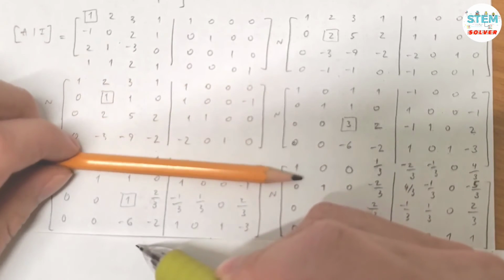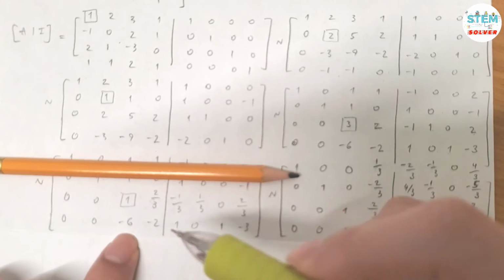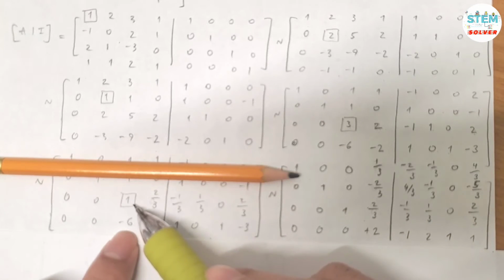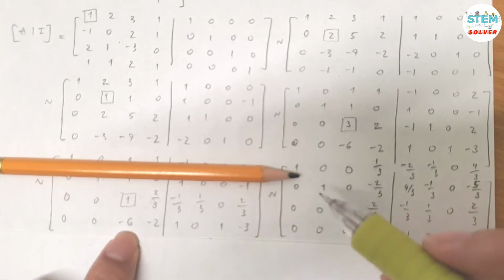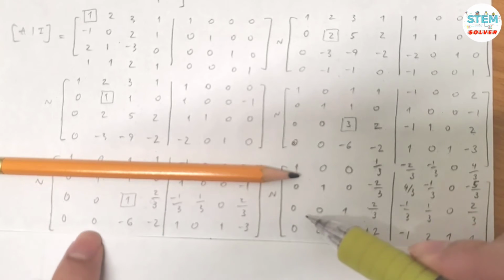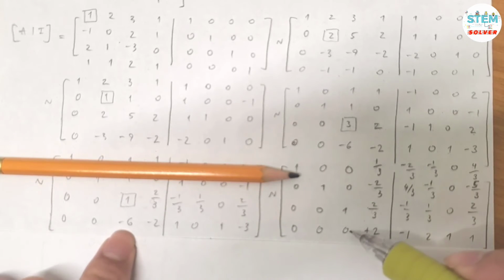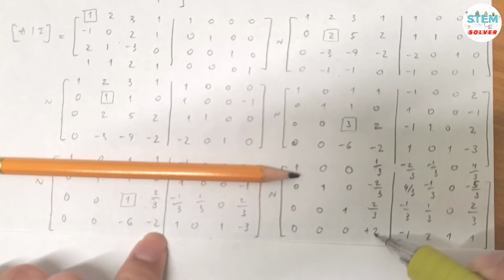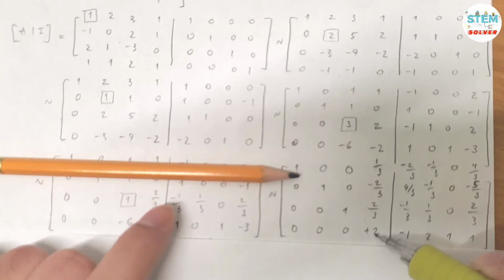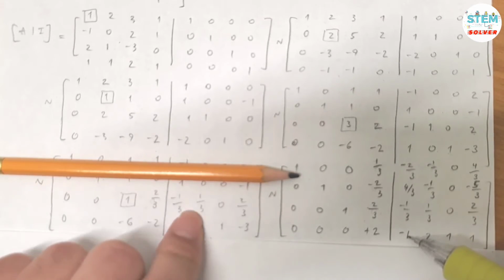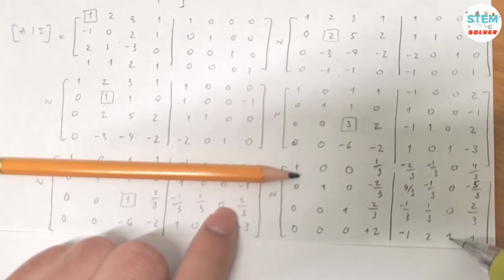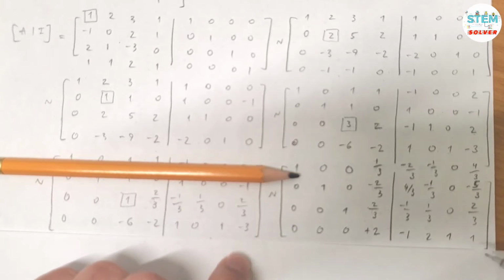So let me do it. Let me do the last row first. Multiply the third row by 6, add it up onto the fourth row. So you have 0, 0. 6 minus 6, 0. 6 times 2/3 gives me 4 minus 2, positive 2. 6 times negative 1/3, negative 2 plus 1, negative 1. 6 times 1/3, 2 plus 0, 2. 6 times 0, 0 plus 1, 1. 6 times 2/3, 4 minus 3, 1. Okay?